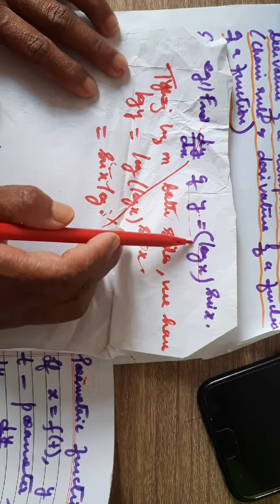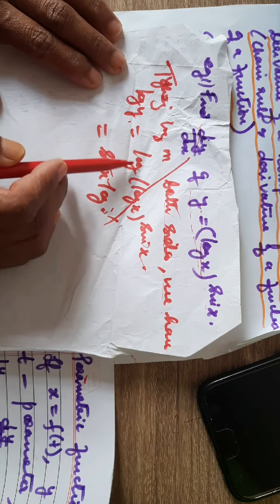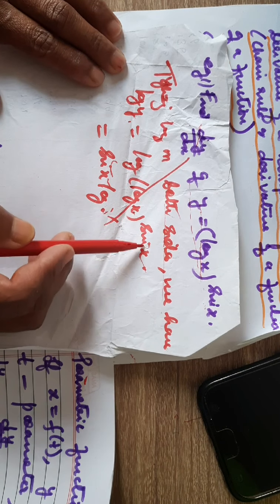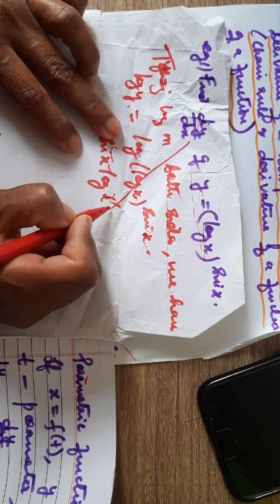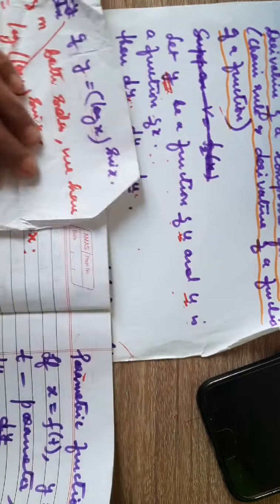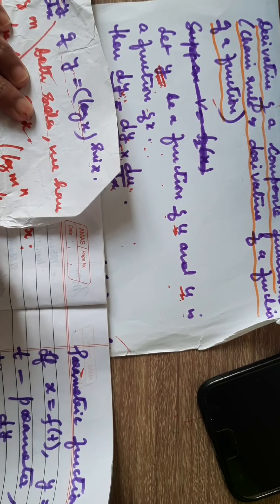Find dy/dx where y is equal to (log x) to the power sine x. So here you take log on both sides, you get log y is equal to log of (log x) to the power sine x. And this will be sine x log of log x, again by applying the rule that log of m to the power n is n log m.